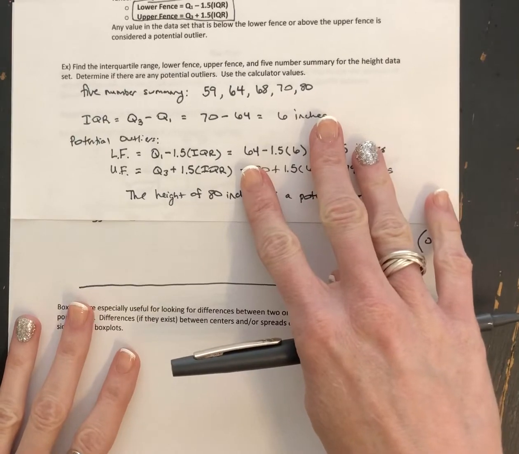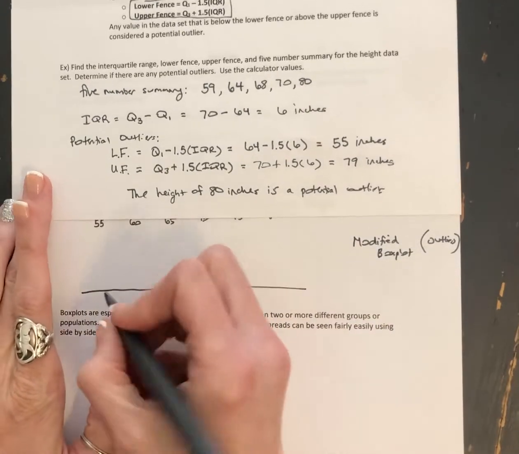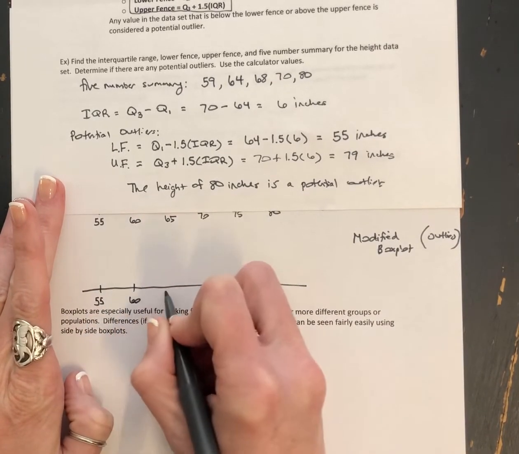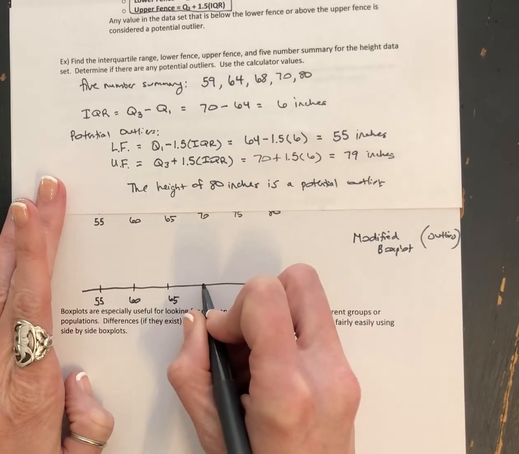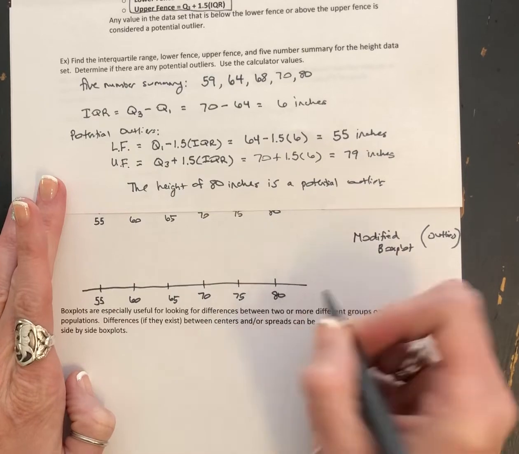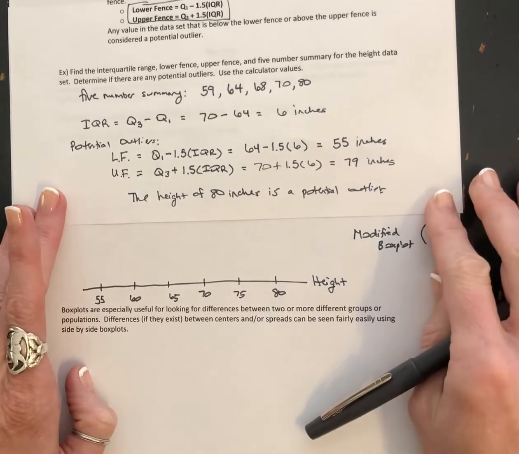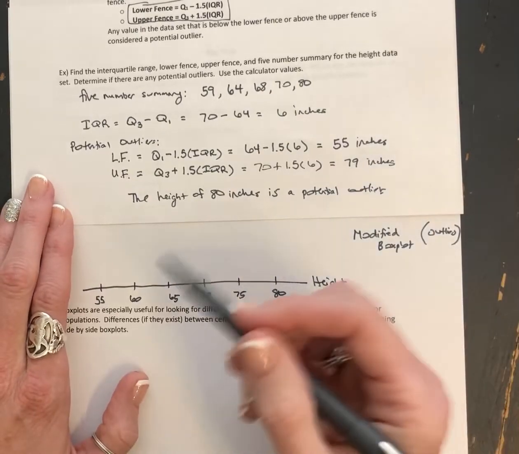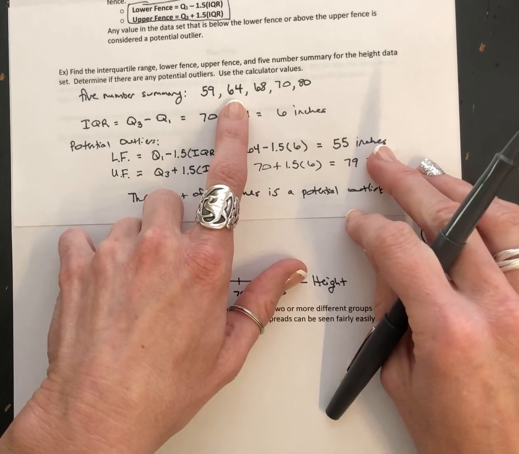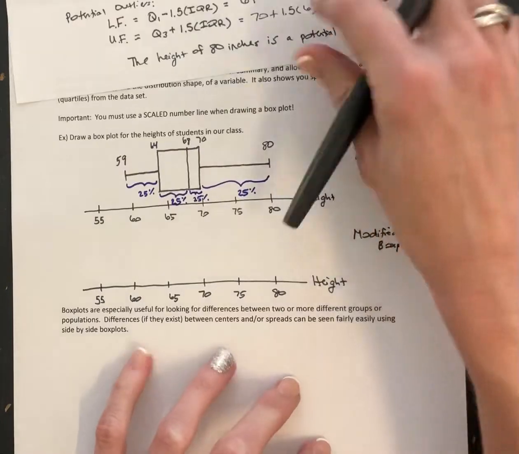As far as the modified box plot goes, this is what we should really be doing for this data set because we did have a potential outlier. We're going to use the same scale because it's the same data set. These are still representing height in inches. Initially, this is going to look exactly the same. So we're still drawing our box using the 3 quartiles, 64, 68, and 70.